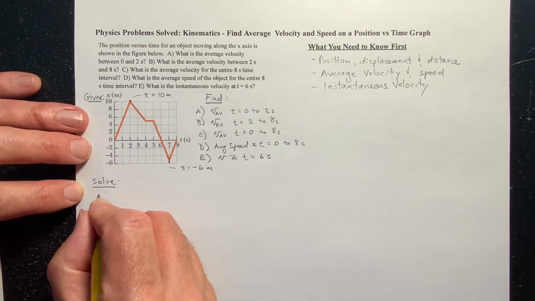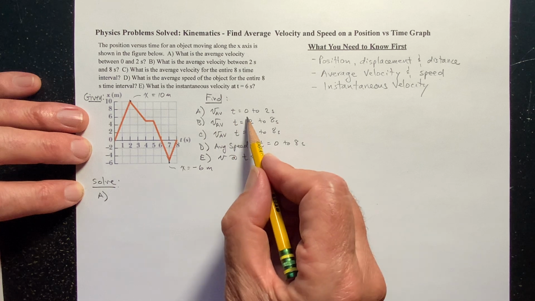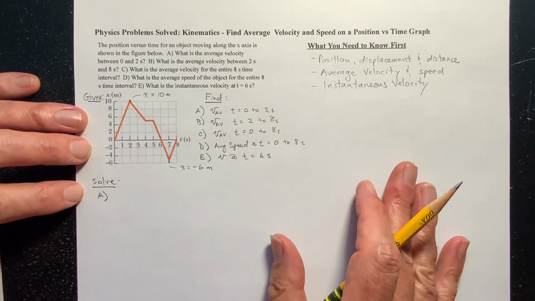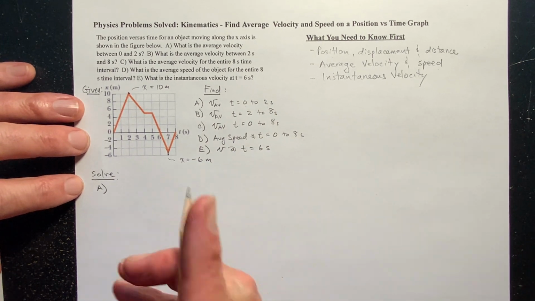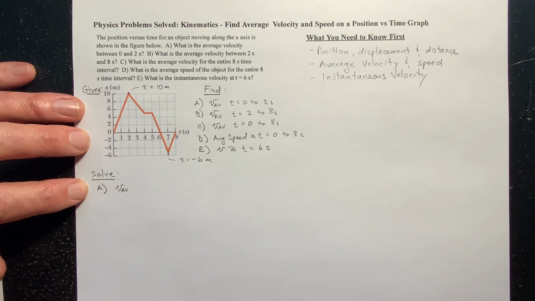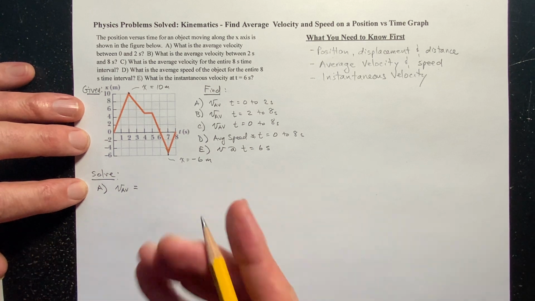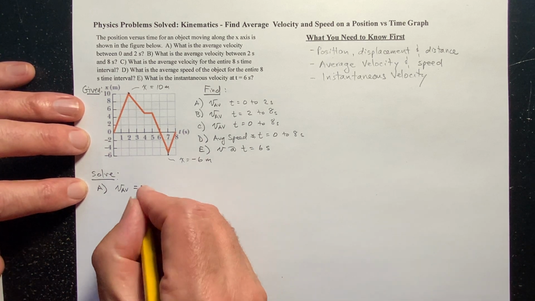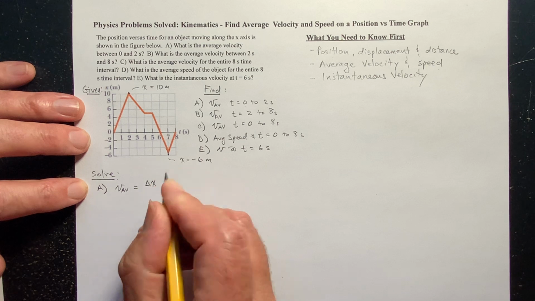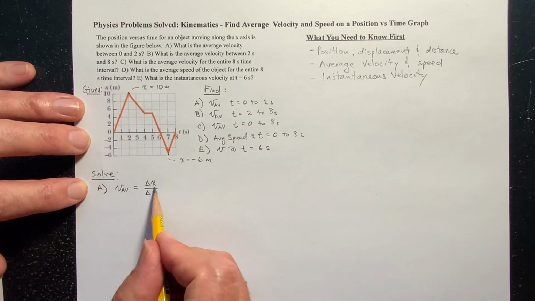So let's do part A. We want the average velocity between 0 and 2 seconds. What is the equation for the average velocity? Hopefully this is something you've been taught. The average velocity, by definition, is the change in position over the change in time, delta x over delta t.